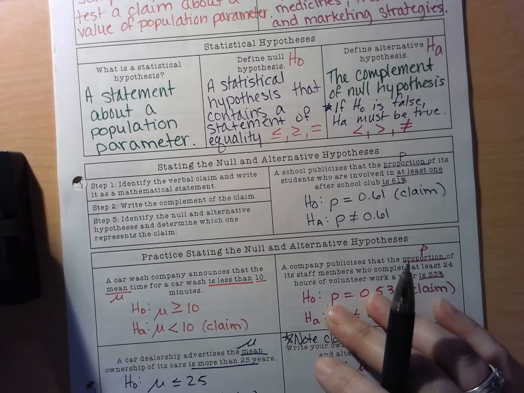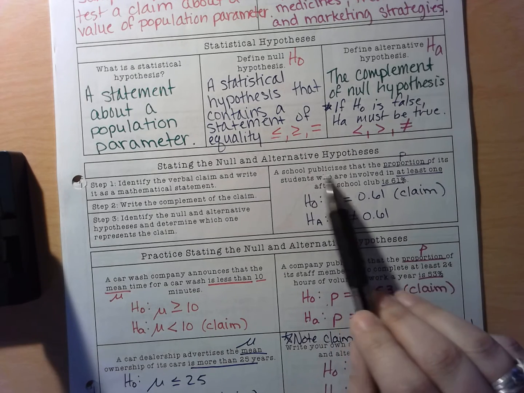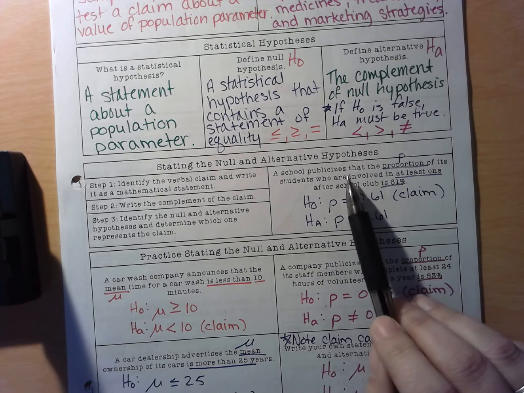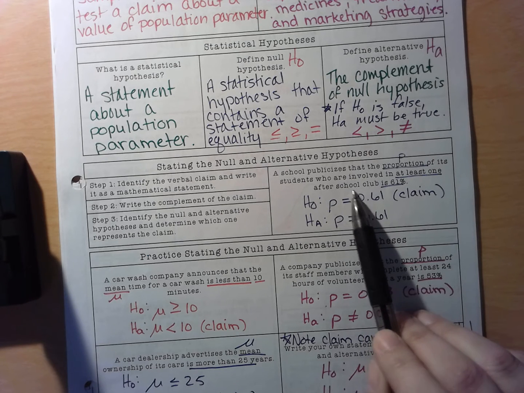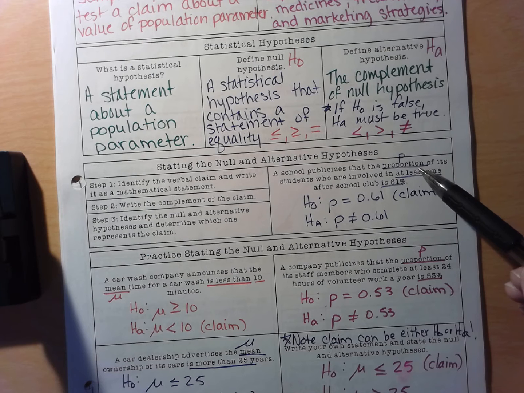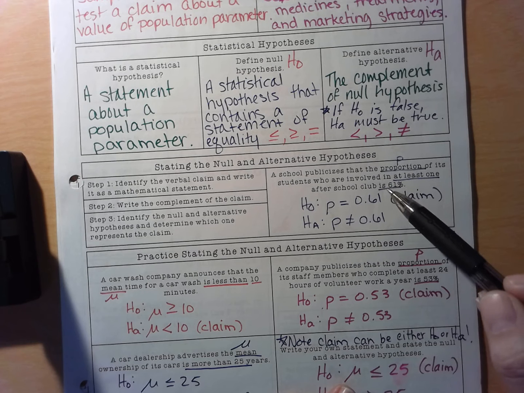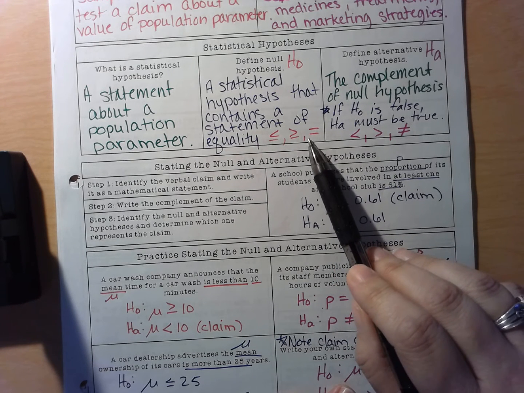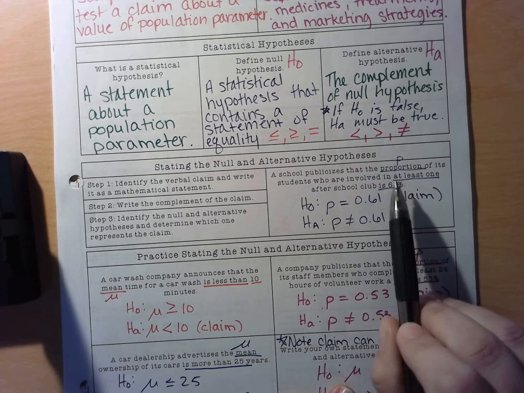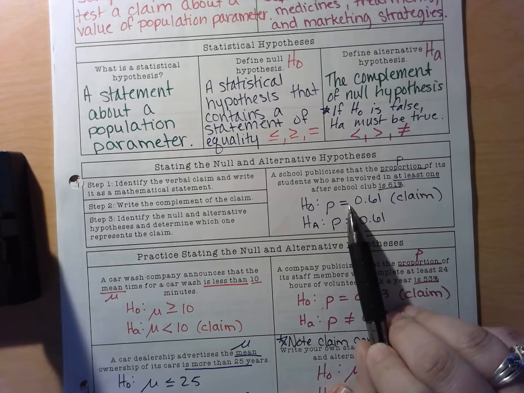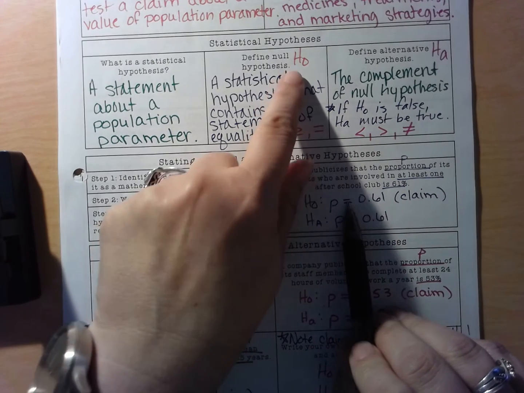Okay, so stating a null hypothesis, what we're looking for is what is the claim saying? In this case, it says a school publishes that the proportion of its students involved in at least one after-school club is 61%. So a proportion is a percentage. We're looking for the percentage, and the wording right in front of it is what's going to tell us if it is equal to, less than or equal to, or greater than or equal to. In this case, it said is 0.61. That is always translates to the equal sign. Because it says is 61%, that's going to translate to our HO, because is means equal and equal is HO.